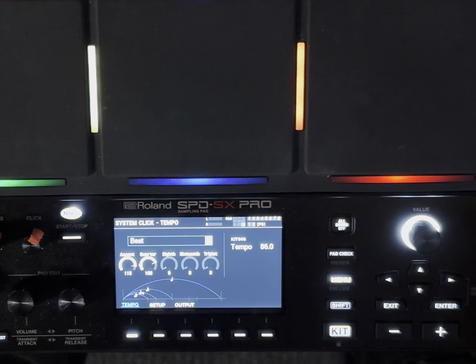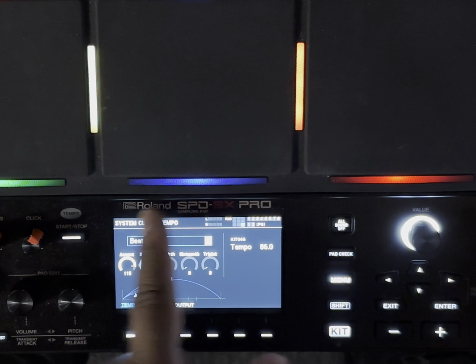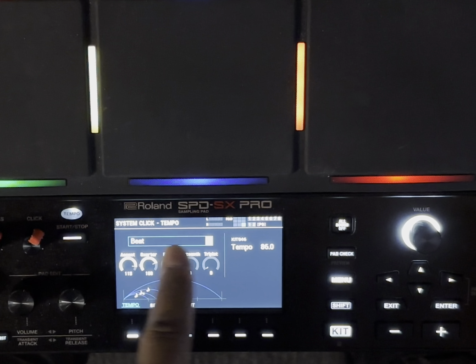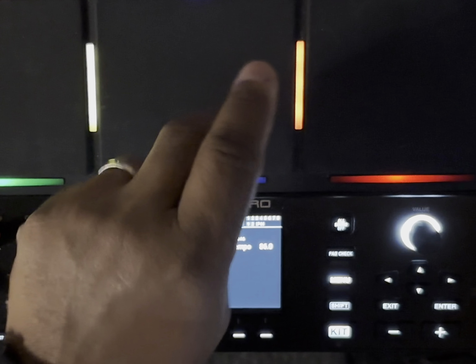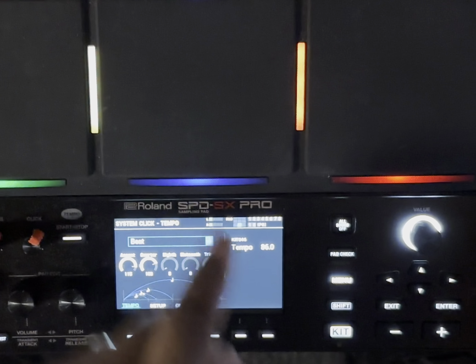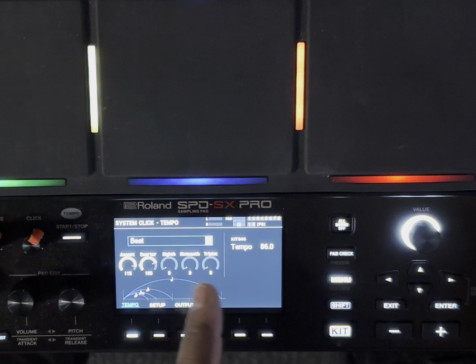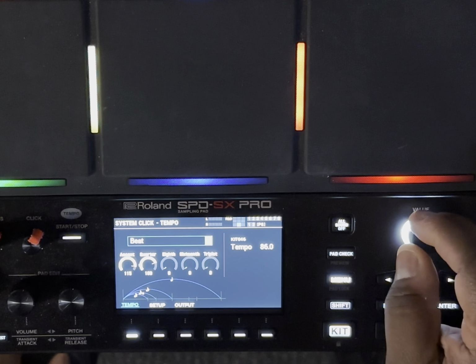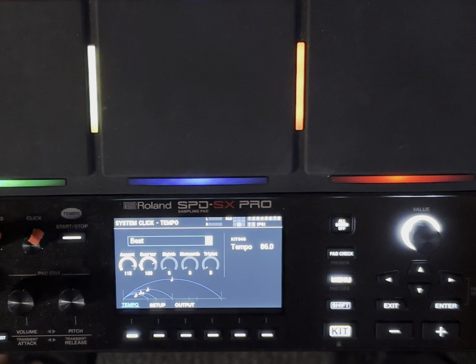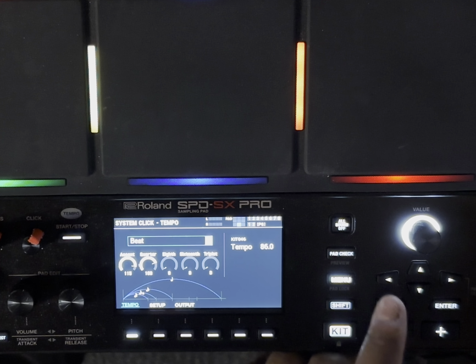system click. Now, on the system click, obviously at the top is all the same. It tells you what tab you're in. You can see the meters at the top. You can see which pads you're hitting, so on and so forth. Now, how many beats do you want in your metronome? This is just like the kit settings. The only difference is the system setting. I think the kit setting overrides the system setting when you're on a particular kit.